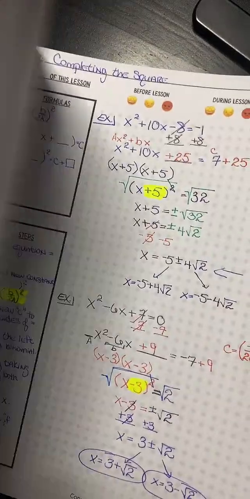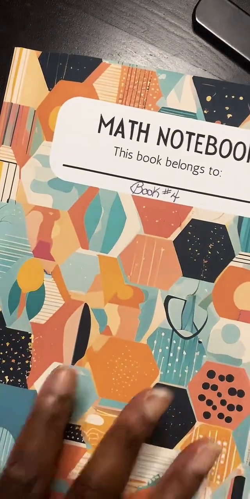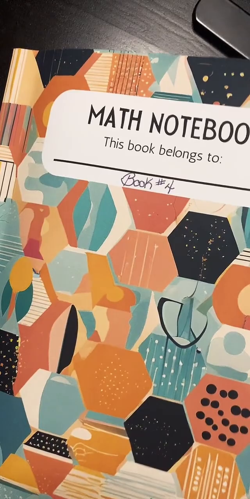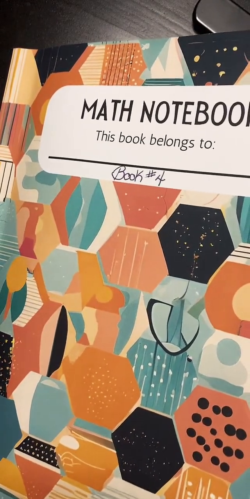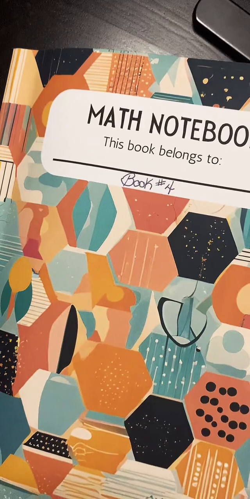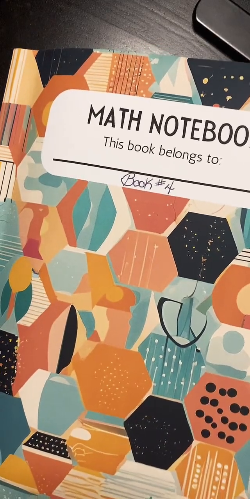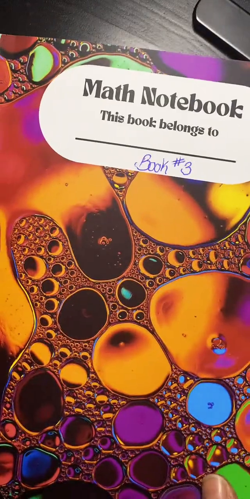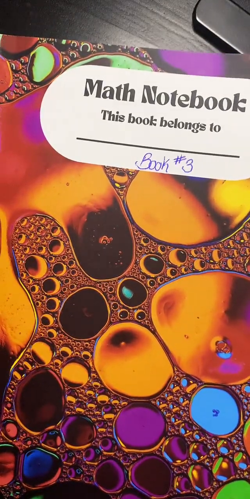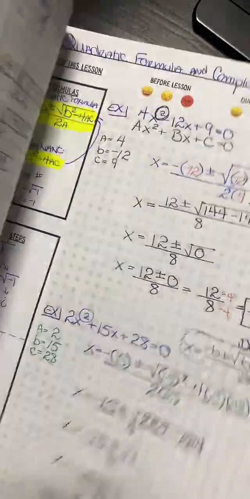And there are like 3 different covers. Okay, so we have this cover, we have this cover, and we have this cover. All right, so same concepts. These are the ones that are already completed.